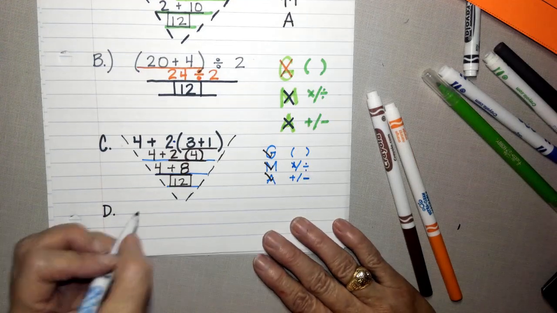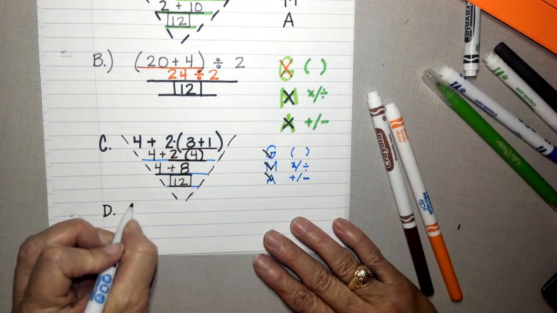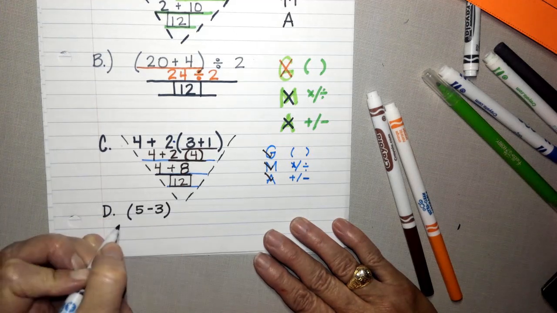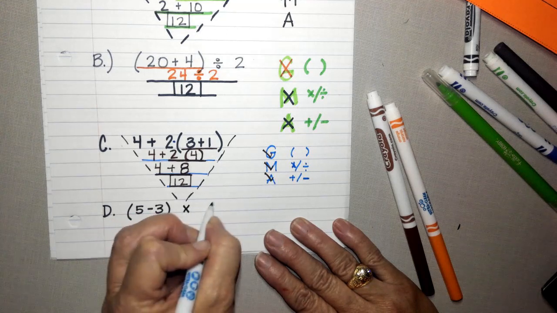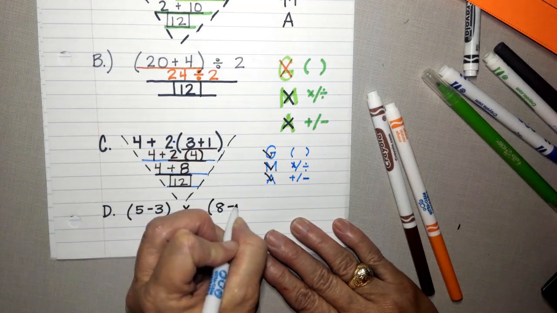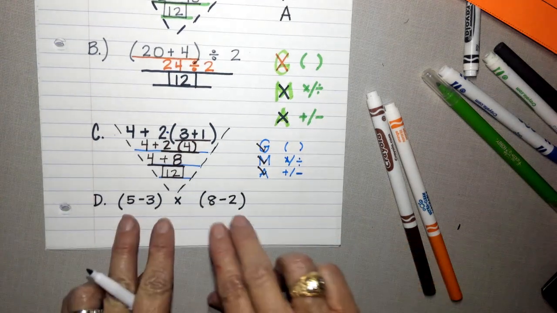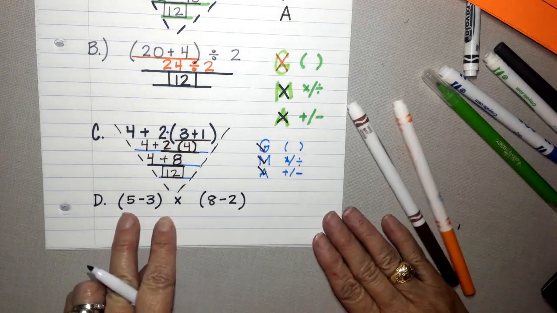Our last problem is D. Parentheses 5 minus 3 parentheses times parentheses 8 minus 2 parentheses. So we have two sets of parentheses in this problem.